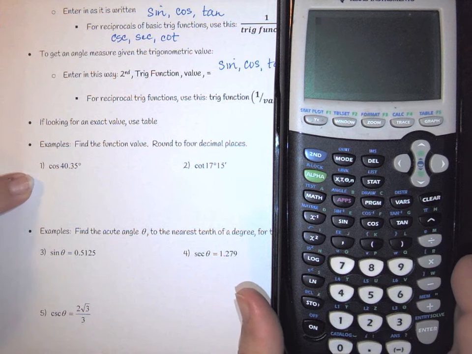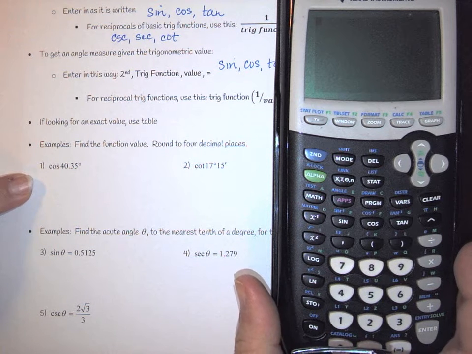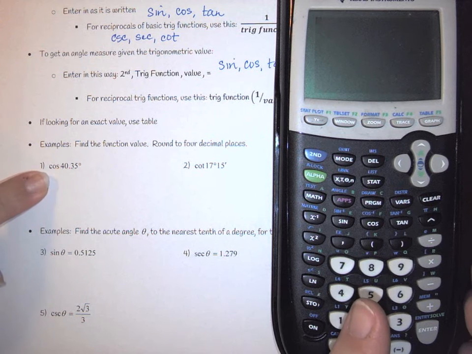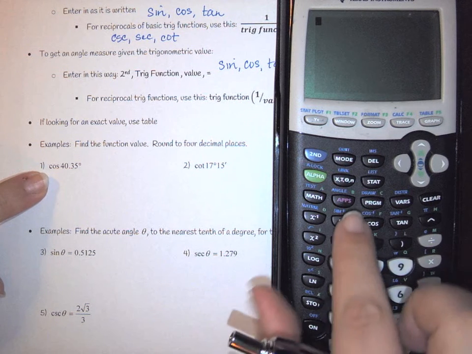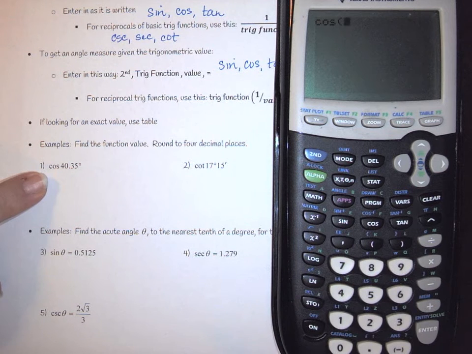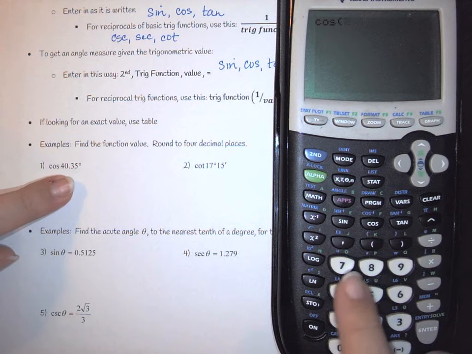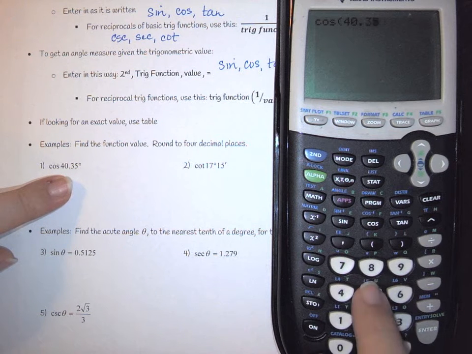So the first one I have here is cosine of 40.35. So this is just one of the normal trig functions, or the big ones. Notice it's got its own button. So we're going to click that button, and notice on my screen it opens the cosine, and then we're just going to type it as is, 40.35.